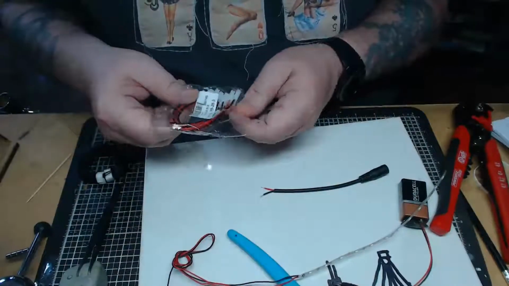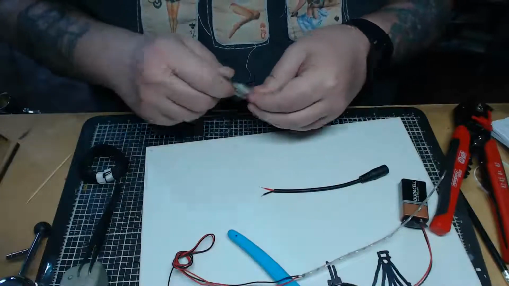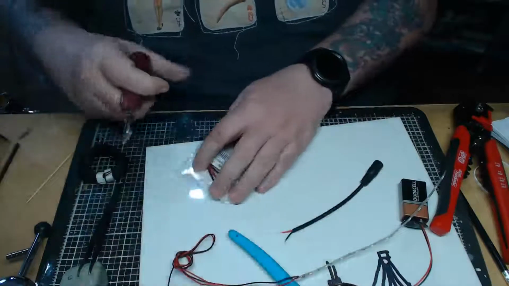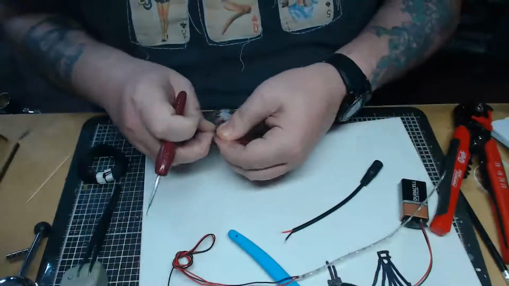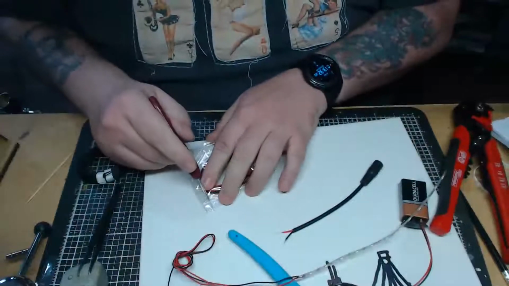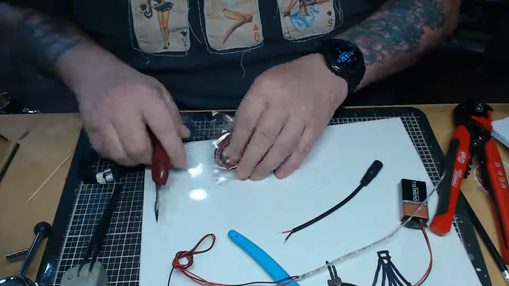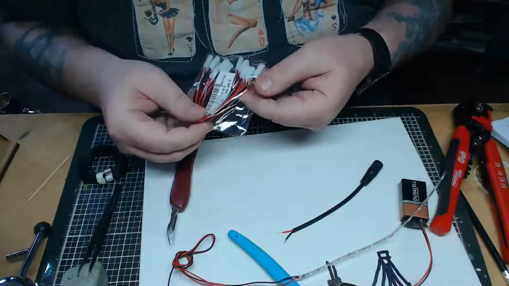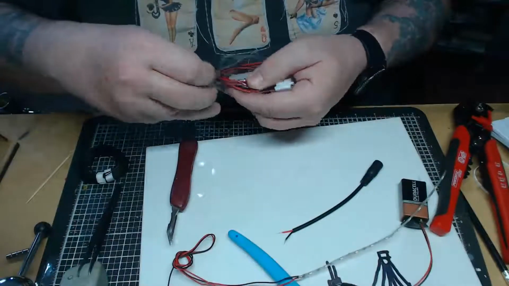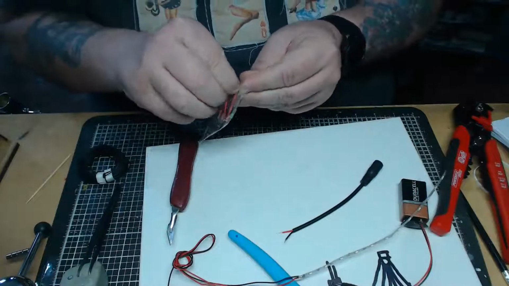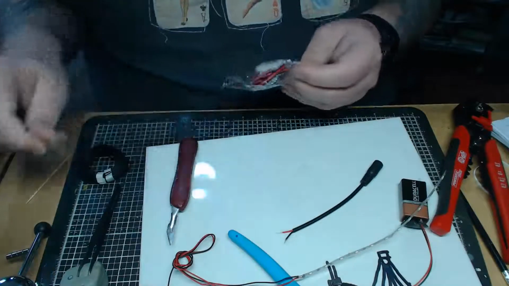And we'll break one of these out. Now we're in unknown territory because I've never actually used one of these before, so I'm hoping they work right. We've got, just checking, there we go.